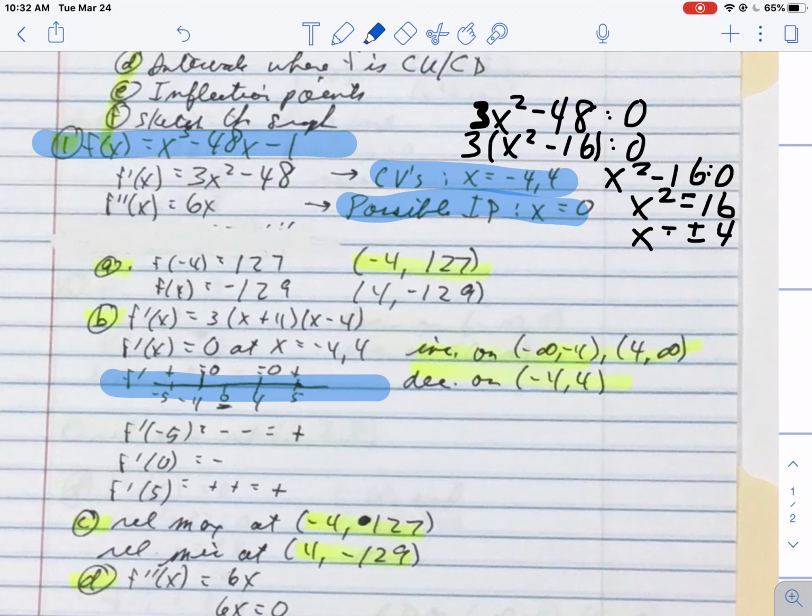So again, that's our first derivative. We're increasing where that first derivative is positive, so increasing on the intervals from negative infinity to negative 4, and from 4 to infinity. And then we're decreasing where that first derivative is negative, which is that interval from negative 4 to 4.